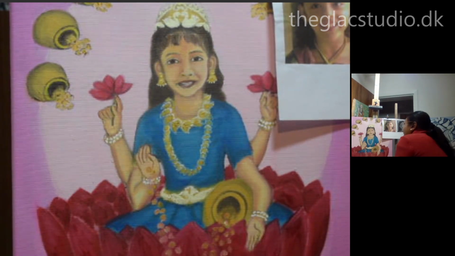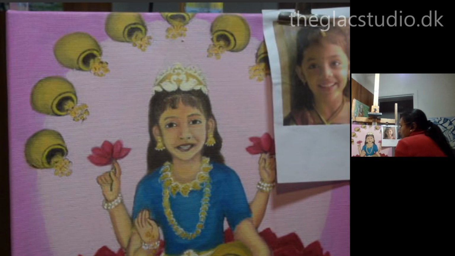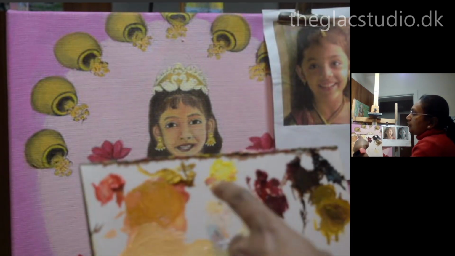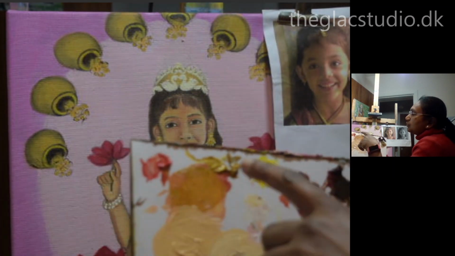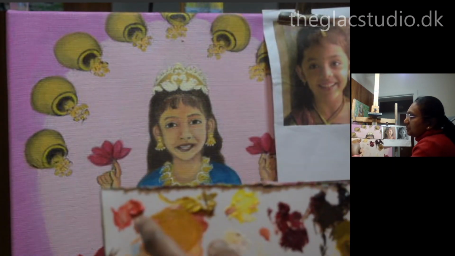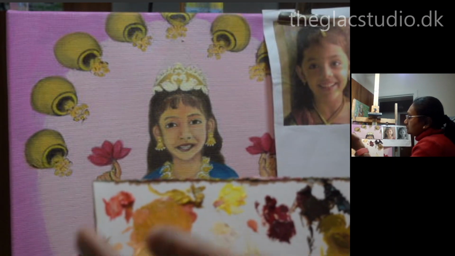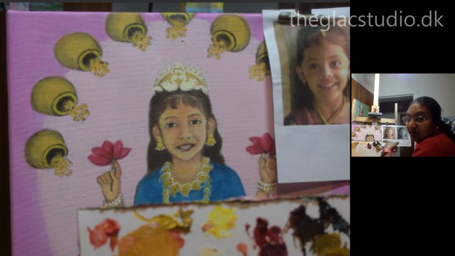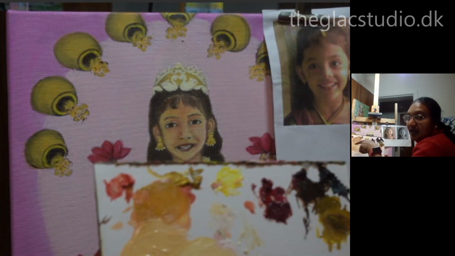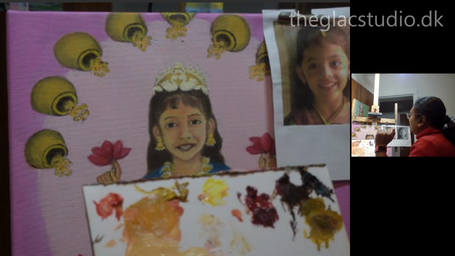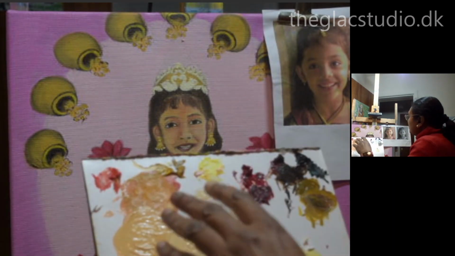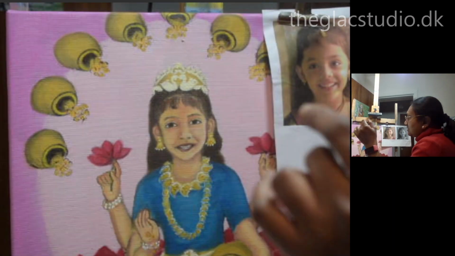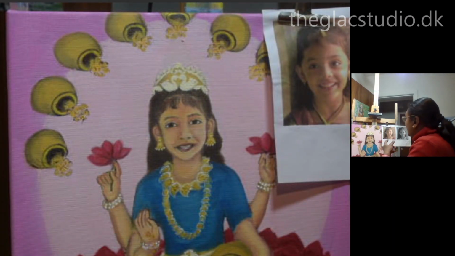So in terms of the colors, we will stick to yellow ochre, primary yellow or permanent yellow, vermilion, crimson, and the darker shades burnt umber and ivory black. I have mixed some colors, so I will mix some colors here fresh for this, because there's also going to be some adjustments happening here, isn't it?